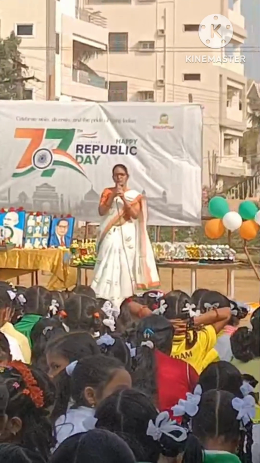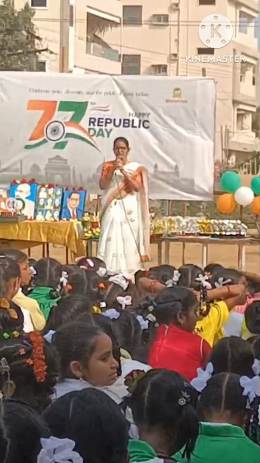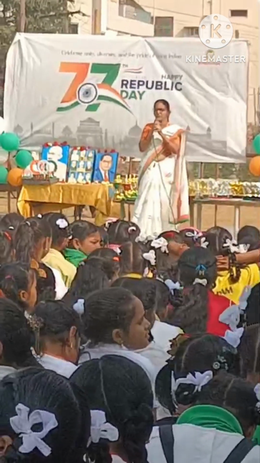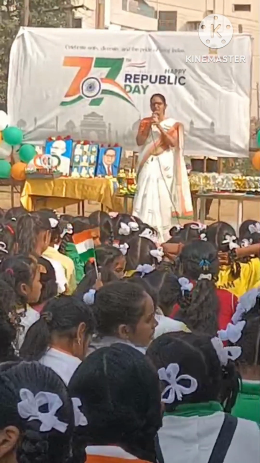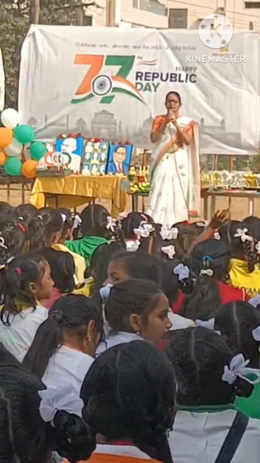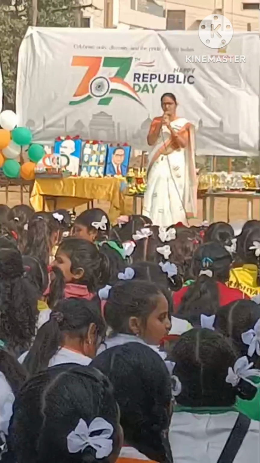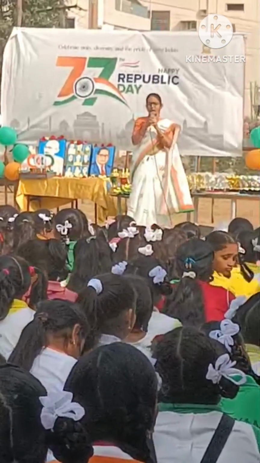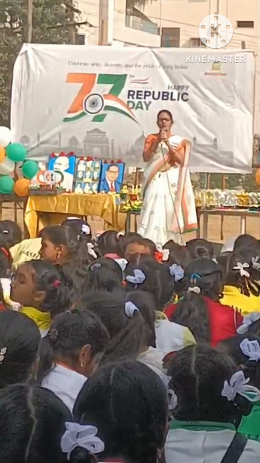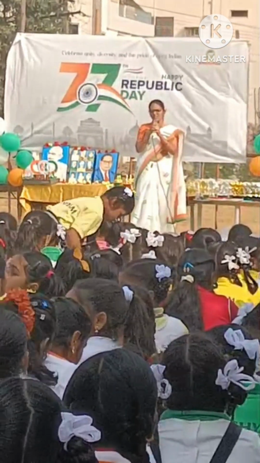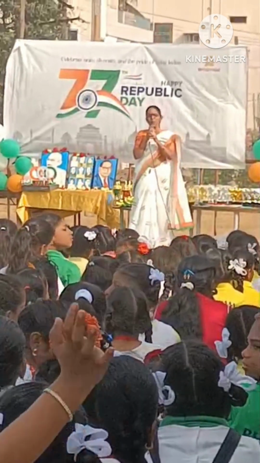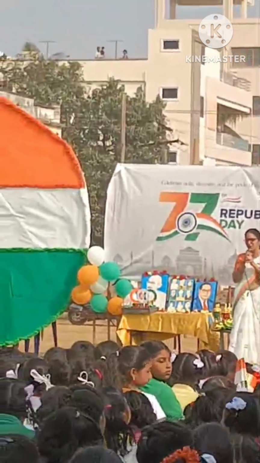And the last one is commitment. Everyone should have commitment and consistency. If you want to achieve anything, you should have commitment and consistency. Our freedom fighters all had commitment towards the achievement of freedom, so we got independence because of their sacrifices, and today we are living happily because of them. So it is very important for us to remember them on this day.